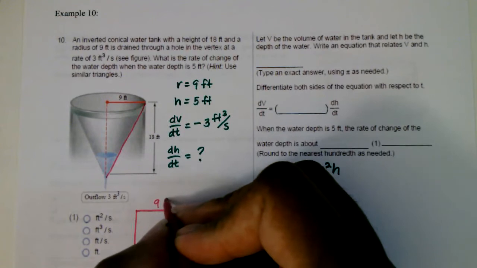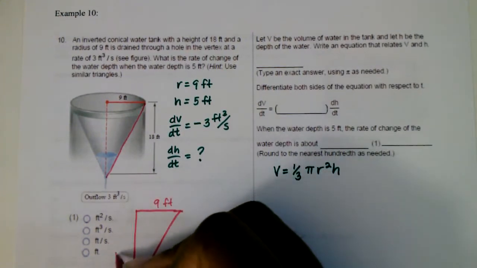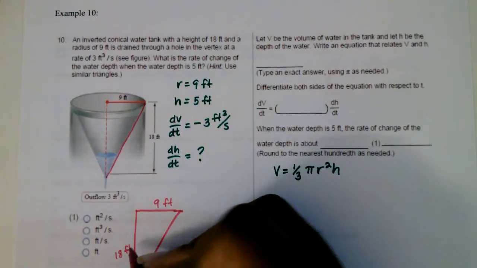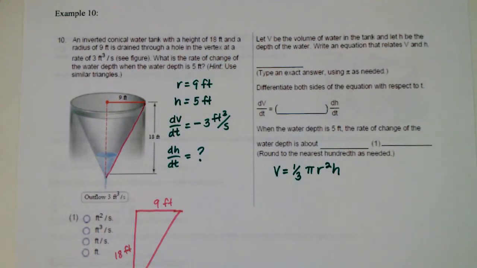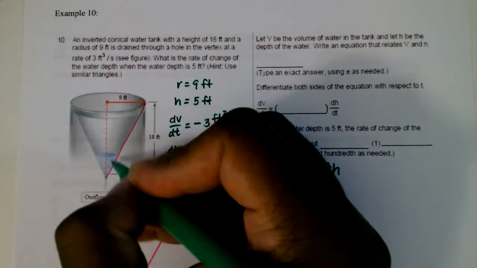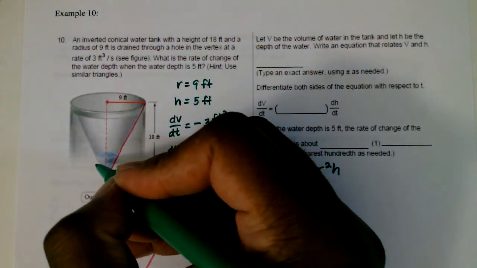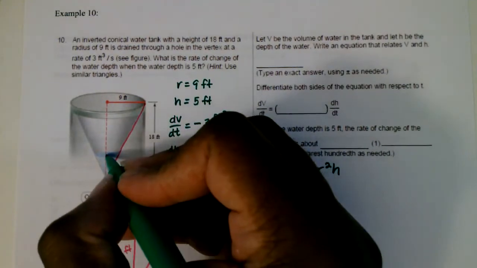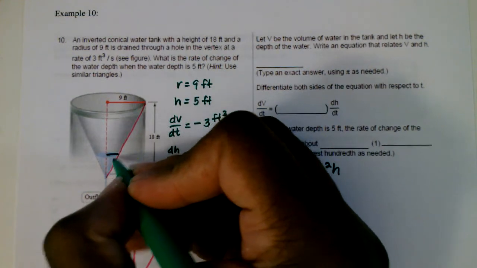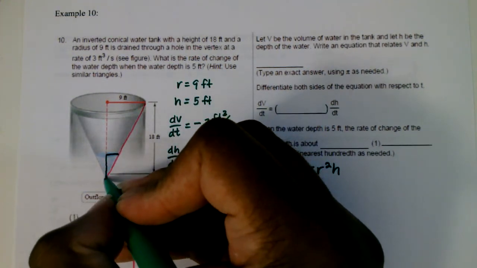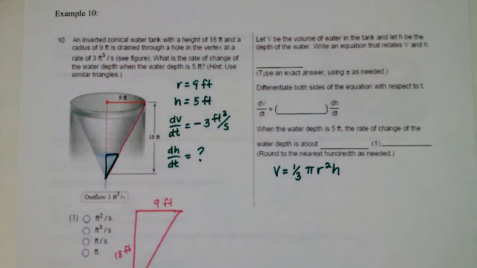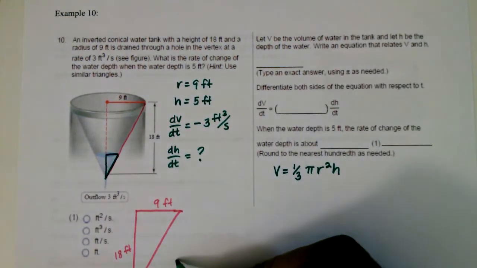Which was 9 feet. Going this way, the height was 18 feet. And now the other similar triangle is going to be right here, where I have the height of the water. I'm going to outline that in green. So here's that other triangle, which I'm going to draw down here.